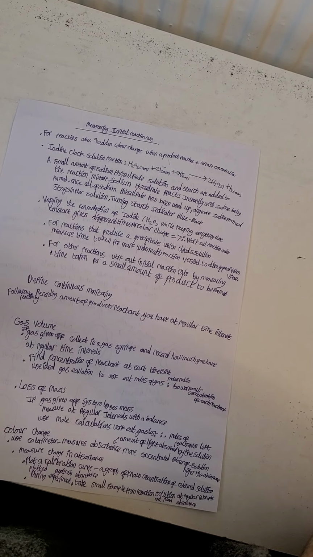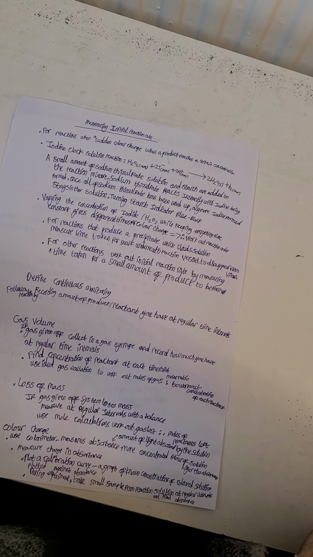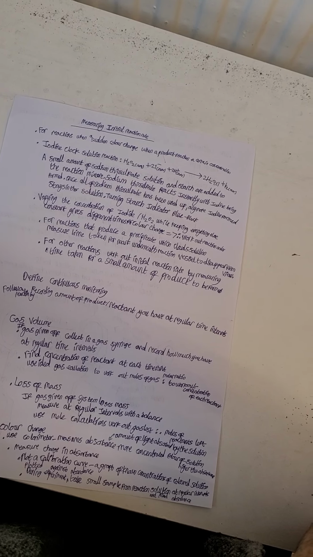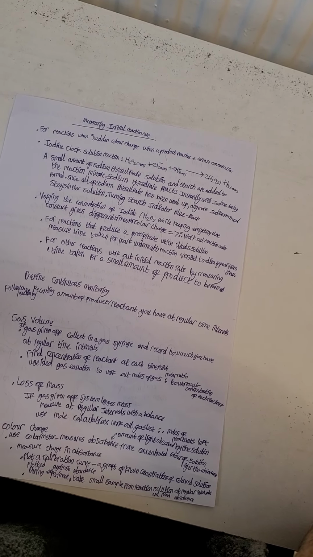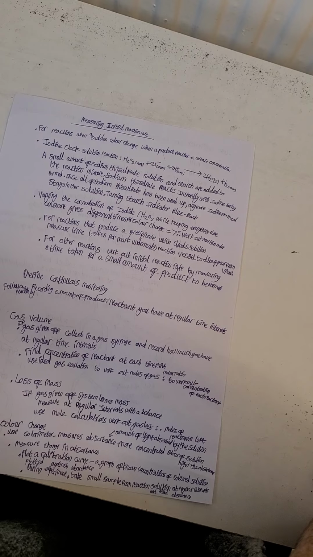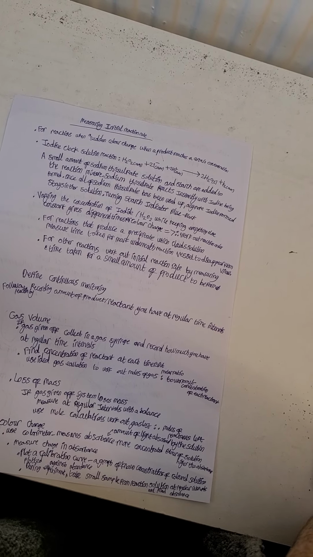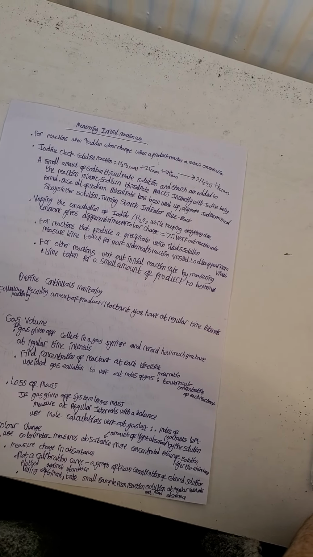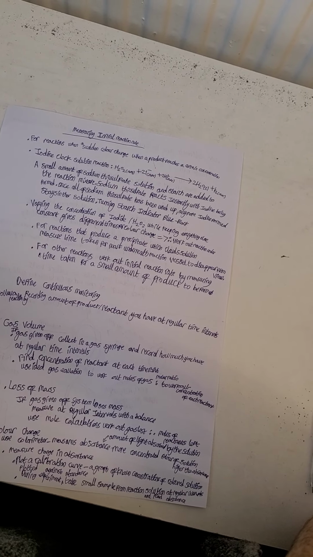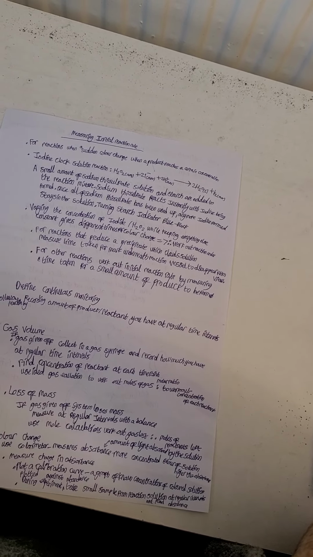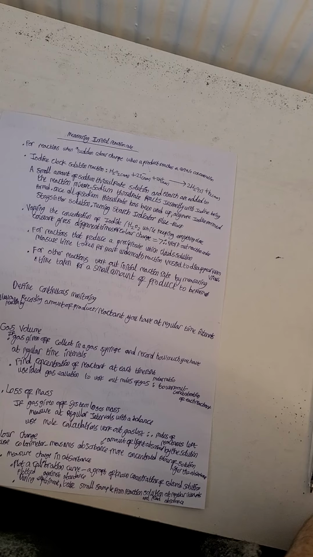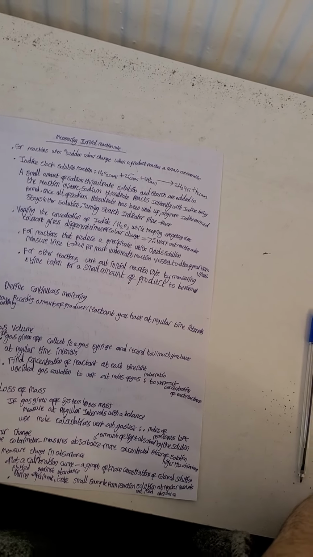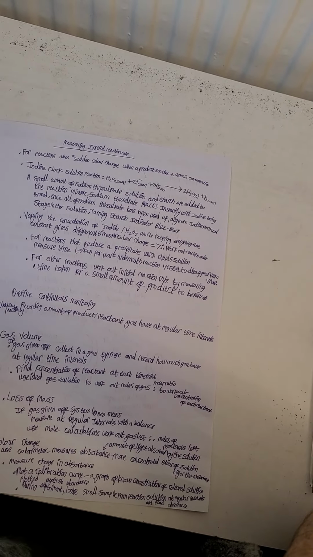Color change. We use a special gadget called a colorimeter, which measures the absorbance, the amount of light absorbed by the solution. The more concentrated the color of the solution, the higher the absorbance. So what we do is measure the change in absorbance.